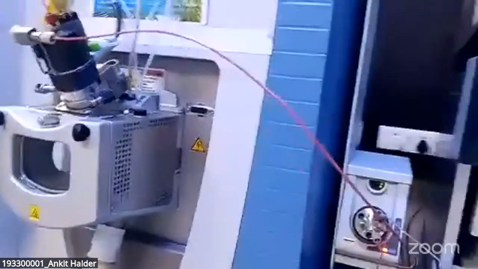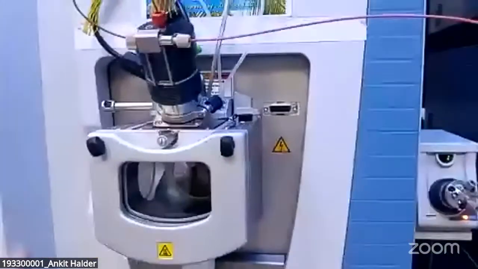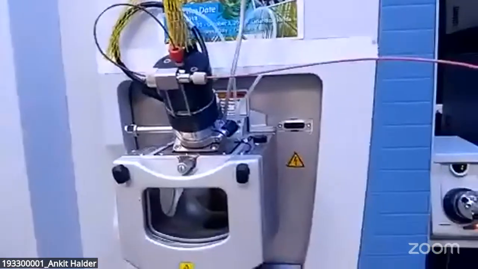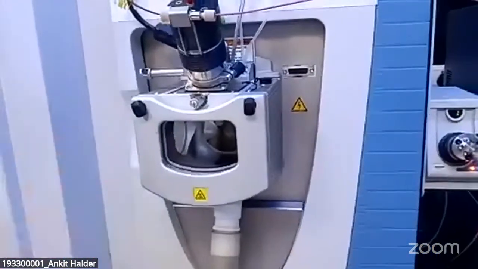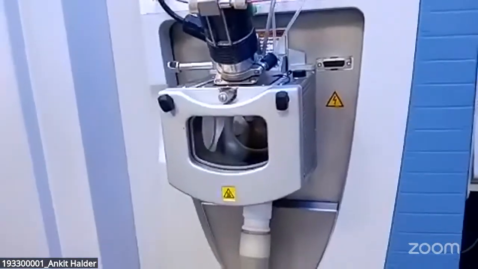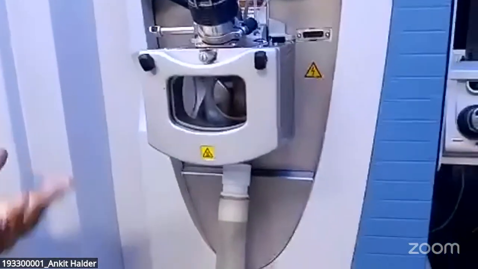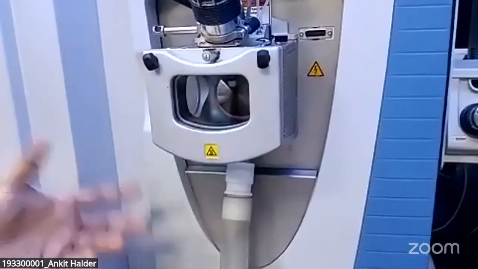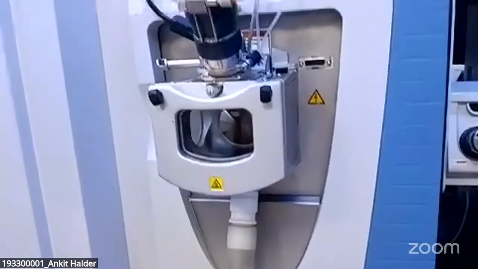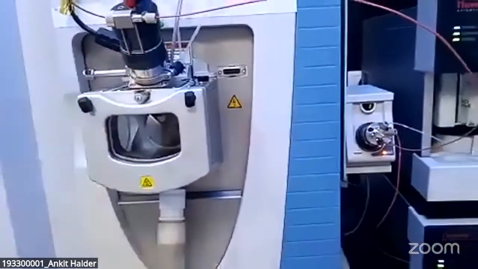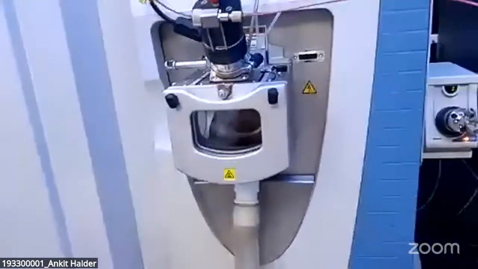So the very first thing you need to know, as you have already learned in the courses, is what hard ionization and soft ionization techniques are. Within soft ionization, there are techniques like MALDI and ESI. So it uses the API, atmospheric pressure ionization, which is the ion source, and the mode is ESI, electrospray ionization. In case of MALDI, only single charge ions are generated, but in case of this ESI source, multiple charges are generated.